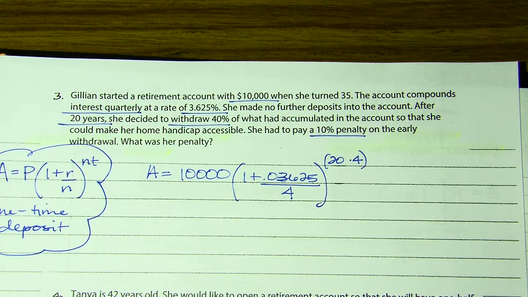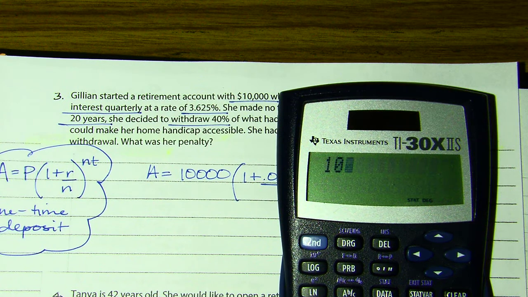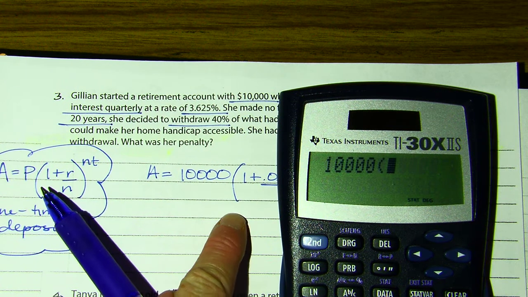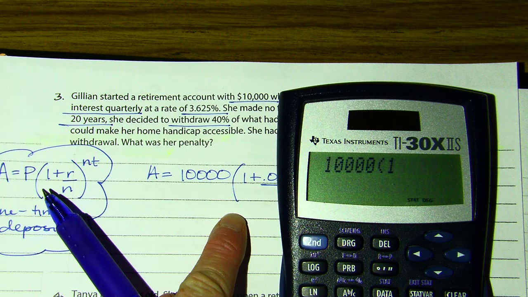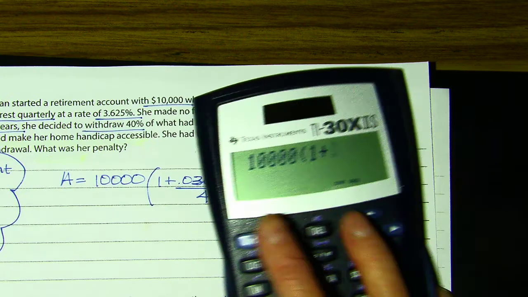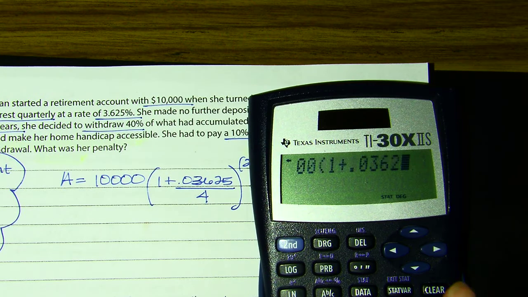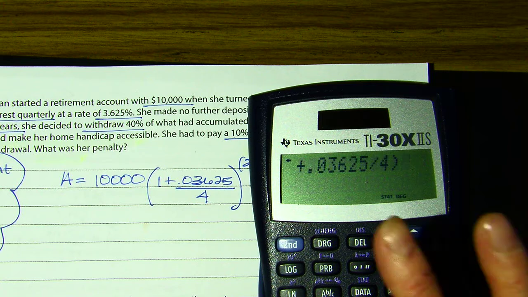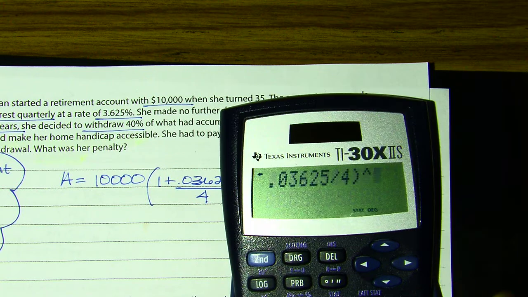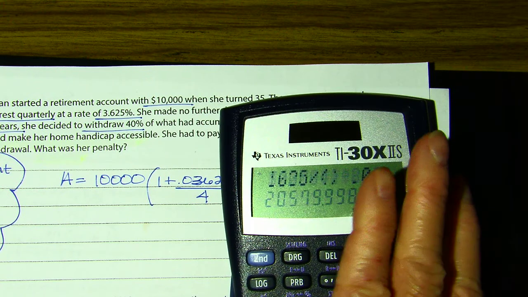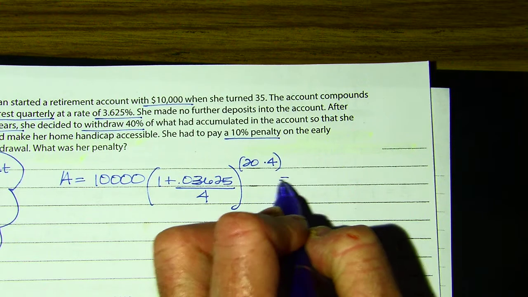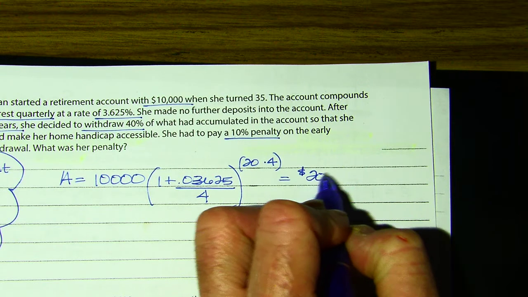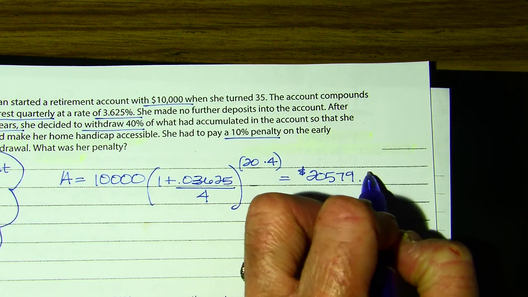So again, we can enter this all at once. So 10,000, parentheses, 1 plus our rate, 0.03625 divided by 4, parentheses, exponent button, 20 times 4 is 80. So she has $20,579.99.